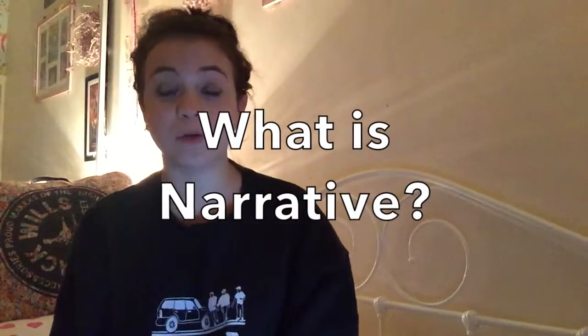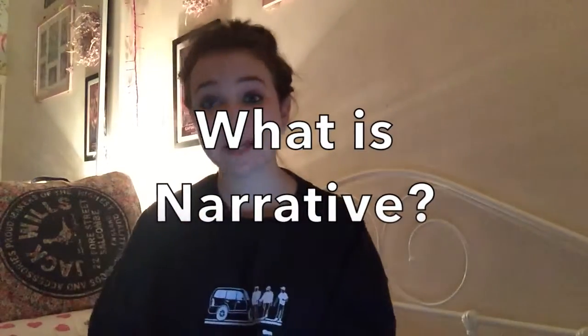Narrative is the storyline or plot of a film. To make a successful narrative, you have to include things like character development. This is how the characters face obstacles and change throughout the narrative. Originality, which is the structure of the narrative and how a director and cinematographer chooses to portray that.